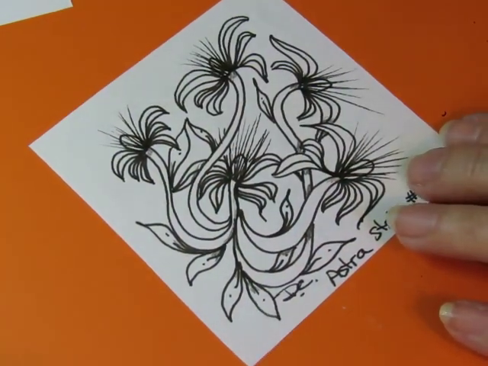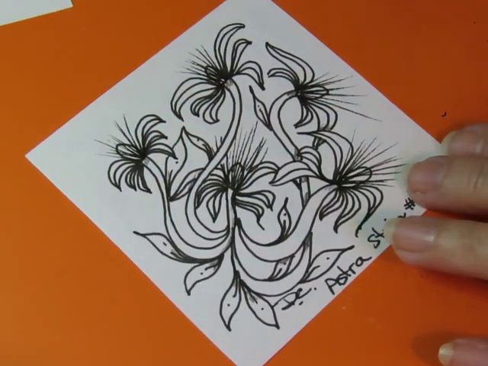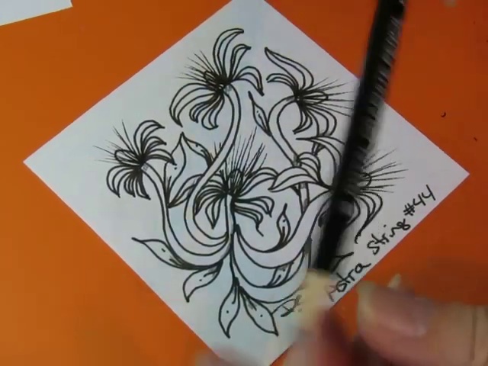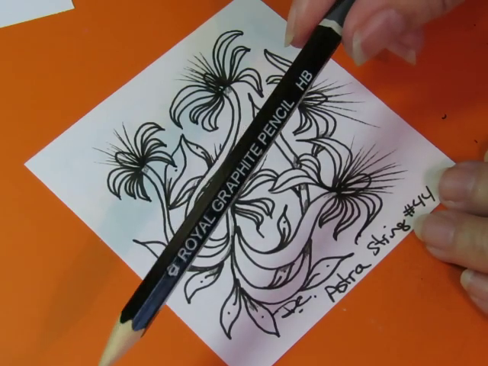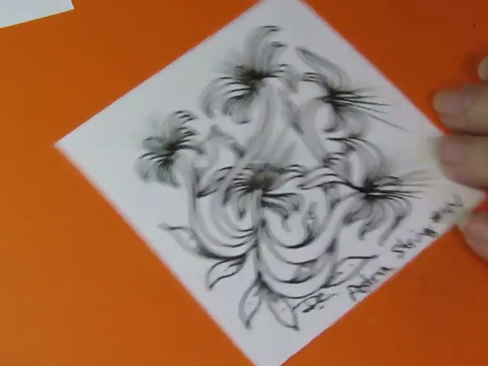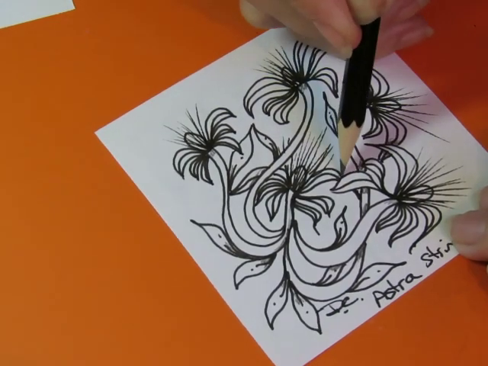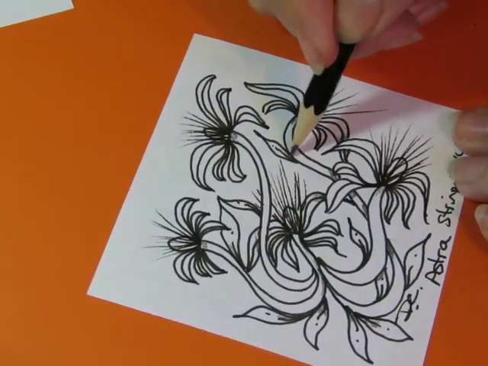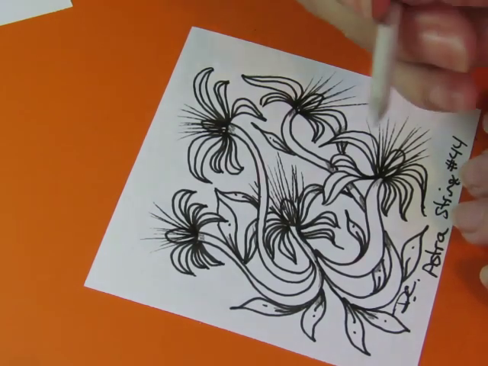Right now I'm using, for my pen, a Uni Pin size 03. It's a little bit fatter than I prefer, but it's one I have on hand. I always use whatever I have on hand. I'm using an HB graphite pencil, which is the same as a number 2. Use what you have on hand. That's the joy of this particular art form, that you can pretty much use what you have on hand.